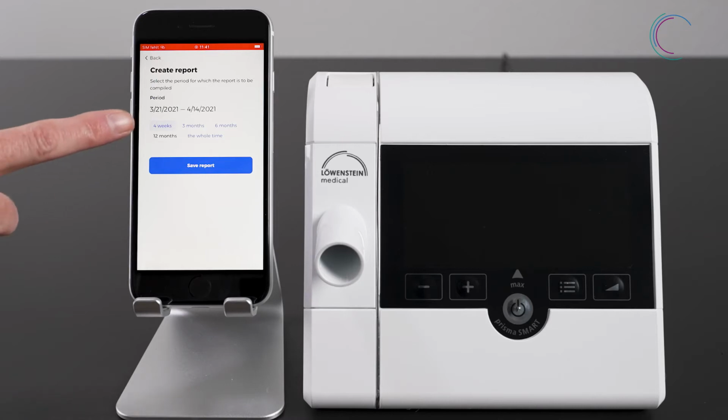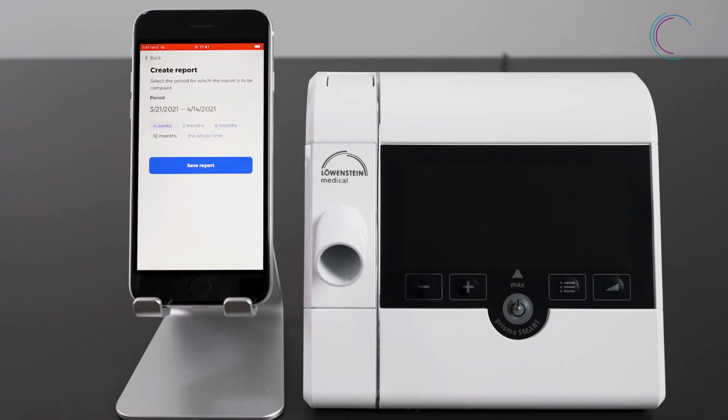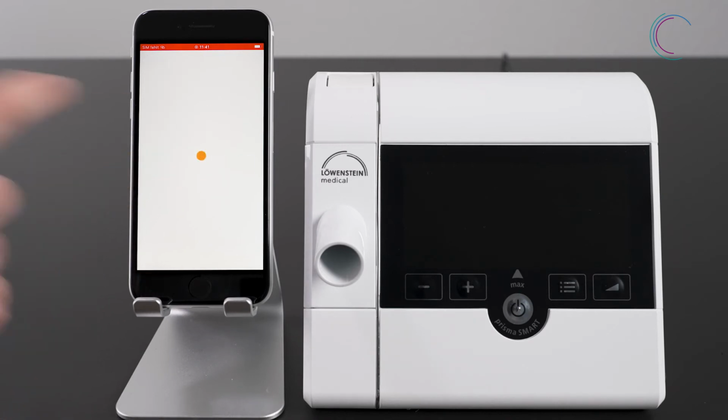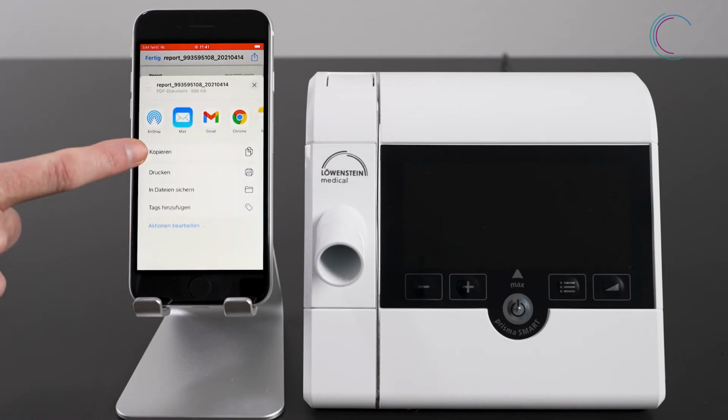Choose the wished period you would like to create a report of. And press Save Report. Now the report is created. You can either save the report or you can transfer it via email.